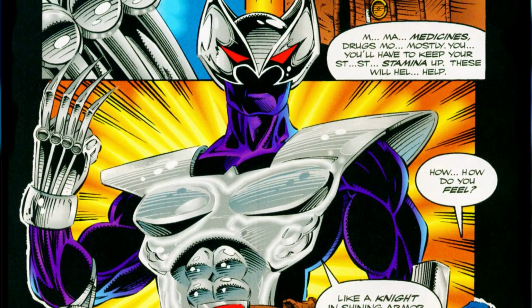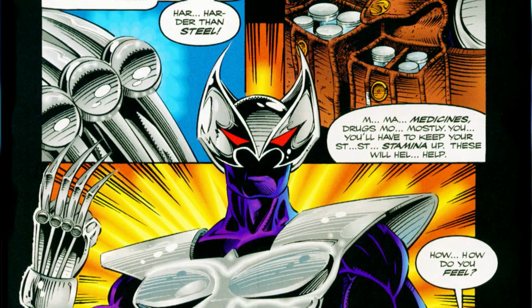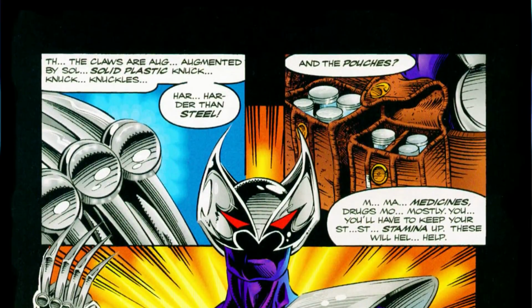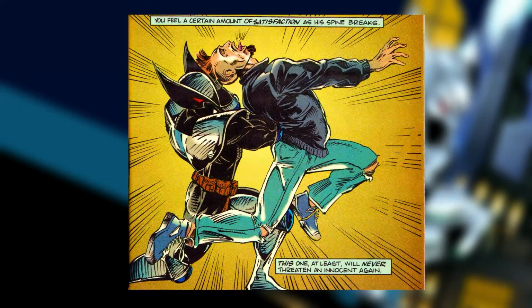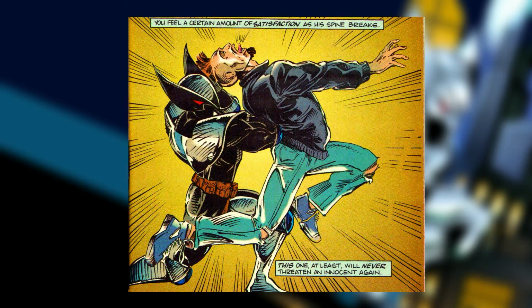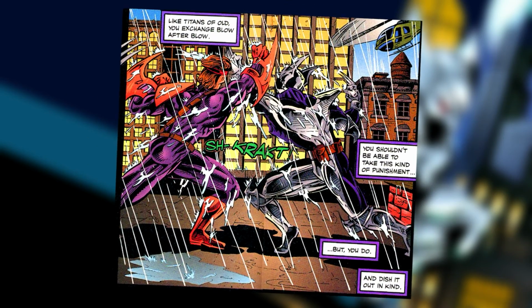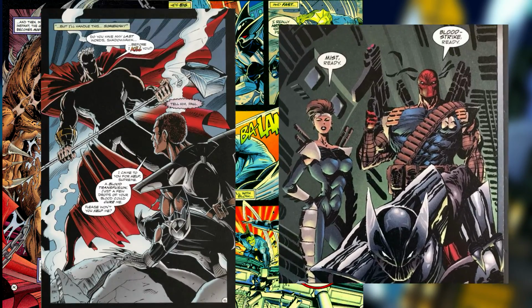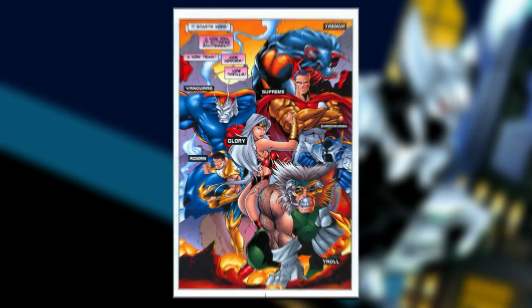And it was also around this time that Paul had begun taking a pill which slowed his reaction to the HIV virus. And during his early outings, he became infamous for being excessively brutal, not killing, but breaking the spines of the criminals he faced. And also, during his initial time as Shadowhawk, Paul battled many foes and even crossed paths with other Image heroes and teams, including Spawn, Savage Dragon, Bloodstrike, Supreme, and he even joined the group Brigade.